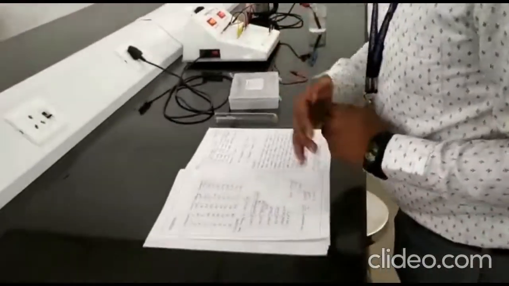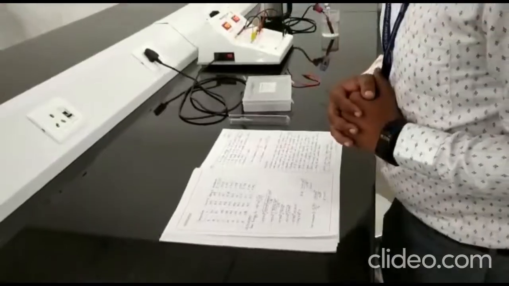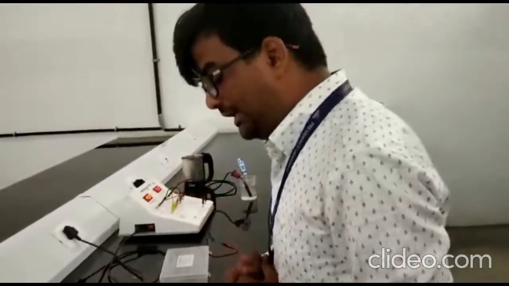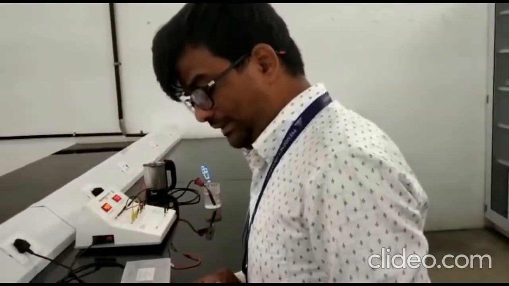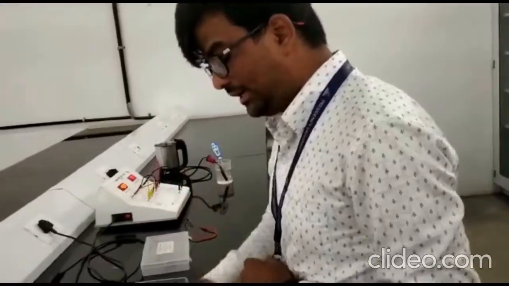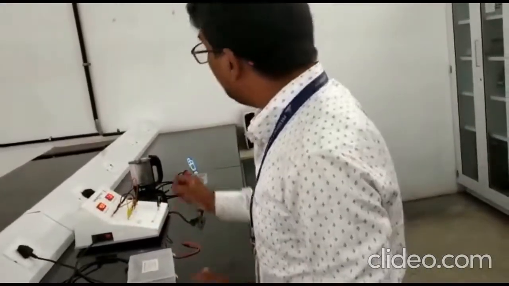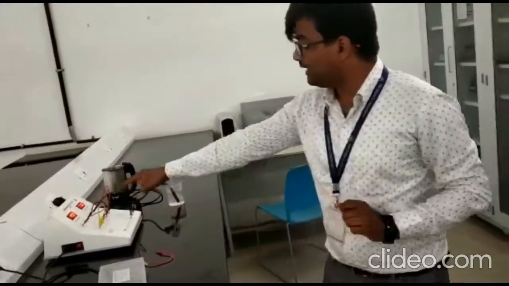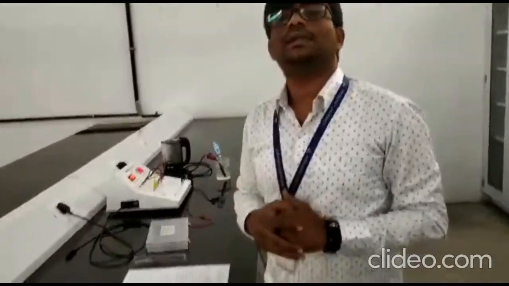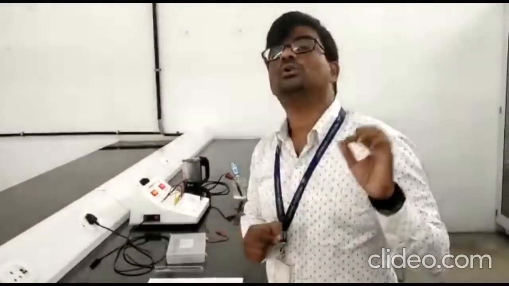Then after that, you have to wait for another 3 degrees of decrease in temperature. When it reaches 78, again you have to note down the values of current and corresponding voltage. That means in steps of 3 degree decrease in temperature, you have to note down the corresponding values of current and voltage.